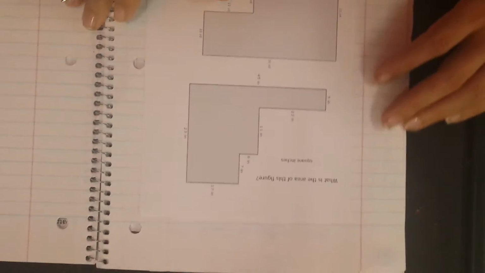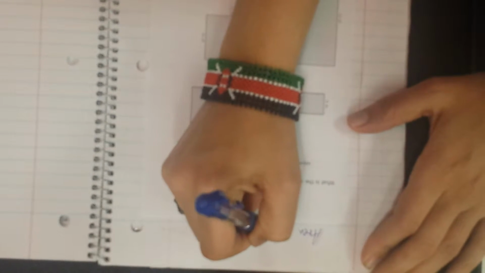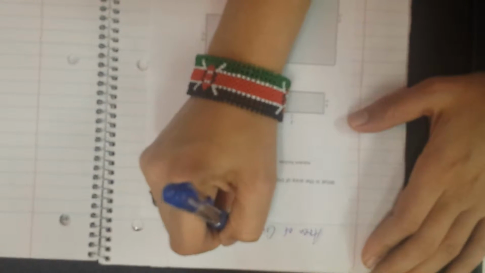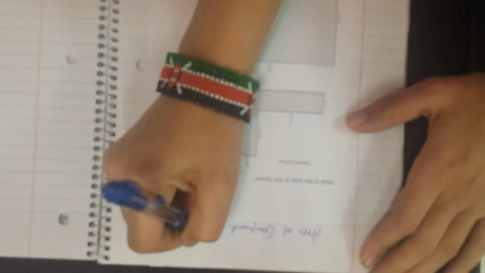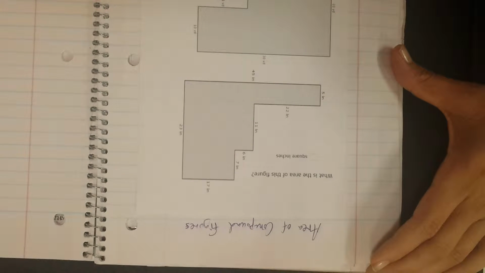Alright guys, we're going to take a look at area of compound figures. Area of compound figures, and basically all this means is a bunch of shapes put together.